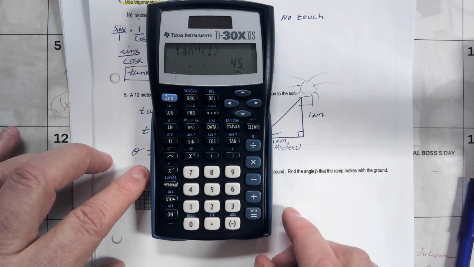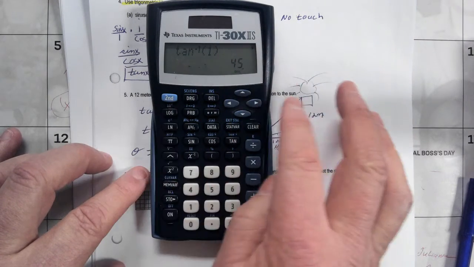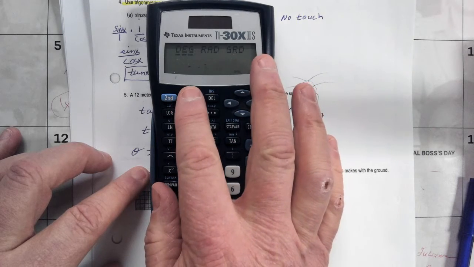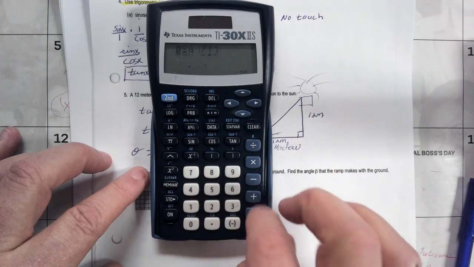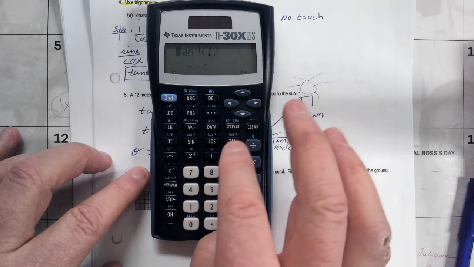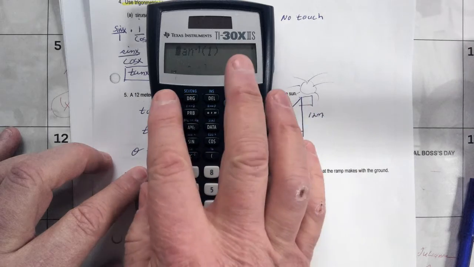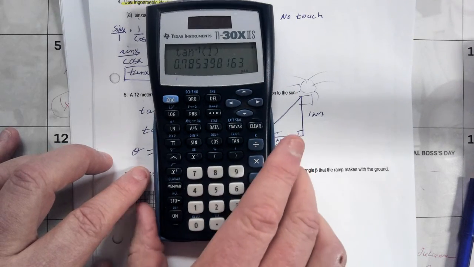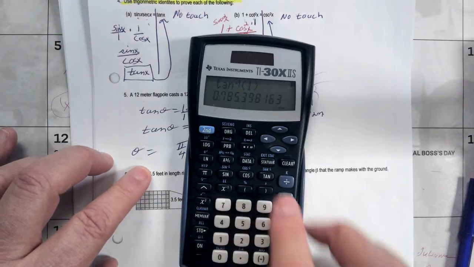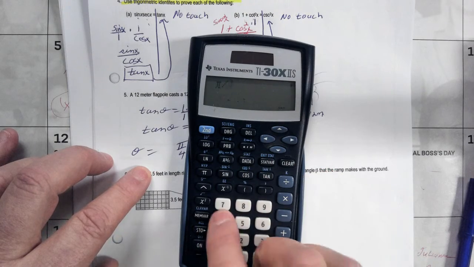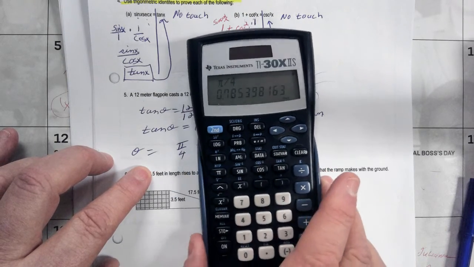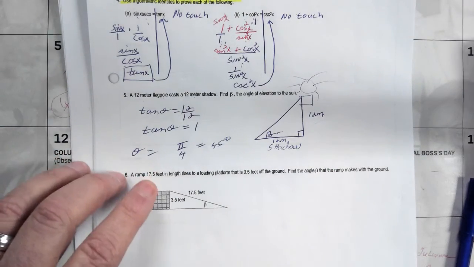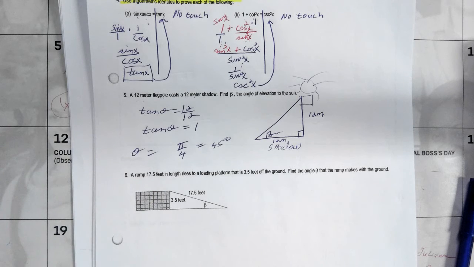If you did radians, you hit the radian button, flip it over to radians, second, tan 1. Just hit enter. That's 0.785. Well, if you take pi divided by 4, that's 0.785. And you're done. Wasn't that sweet?